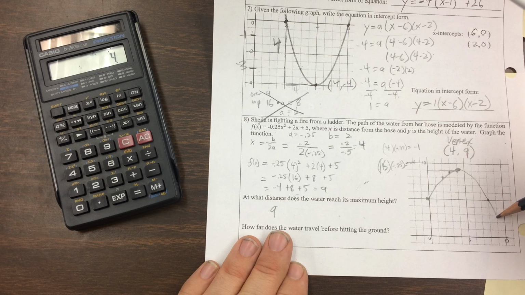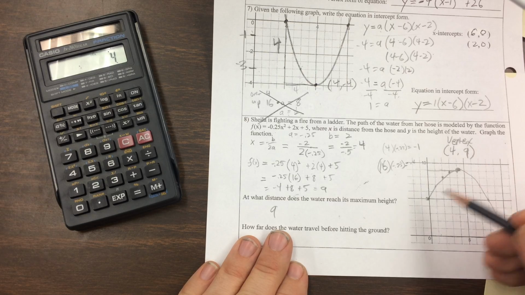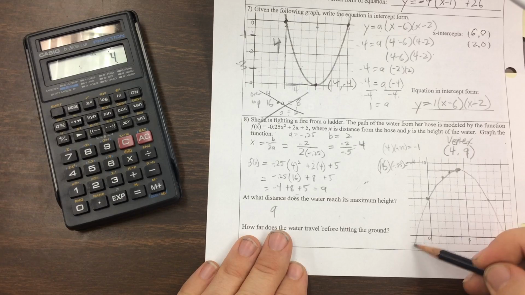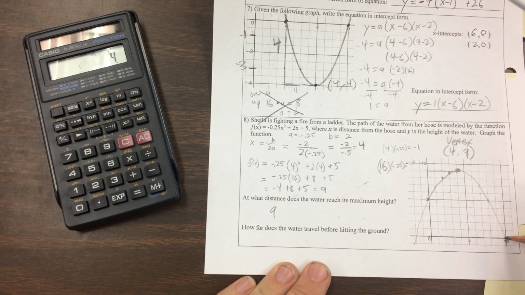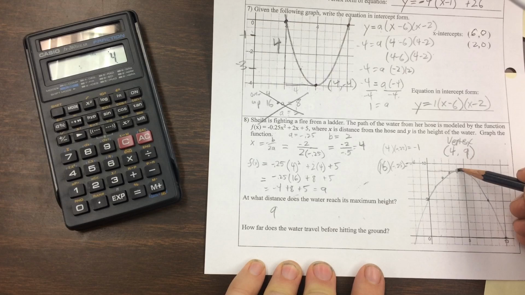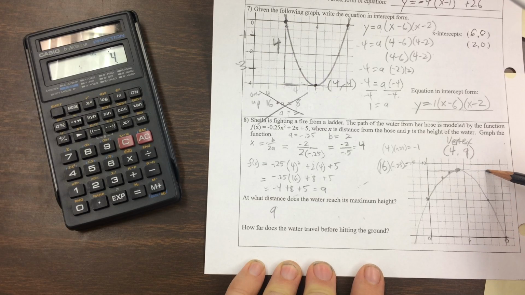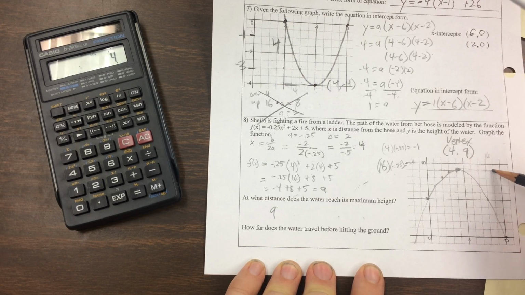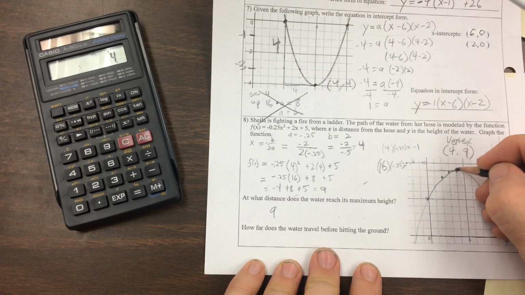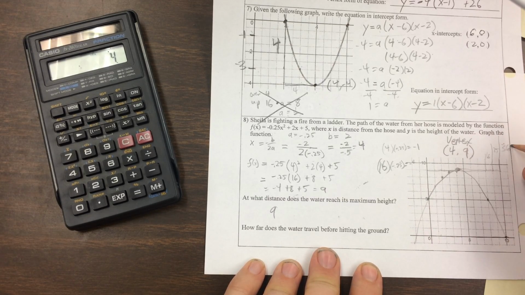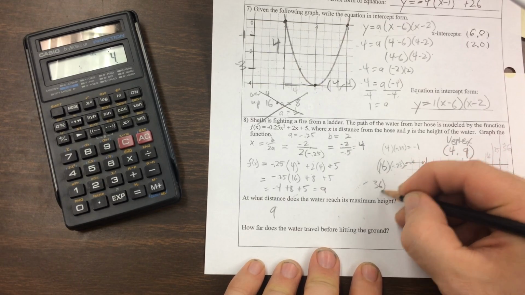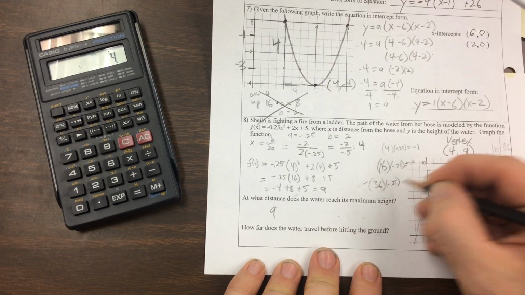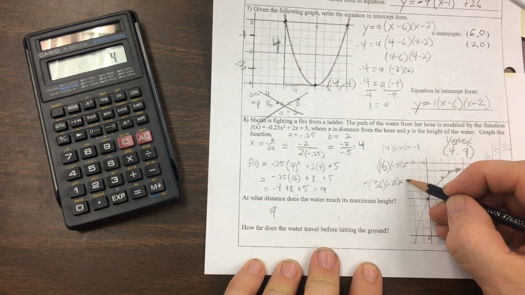Well, this requires a little bit of either additional math or guesswork. So the additional math will confirm. If I go over 4, normally I go up 16. Over 5 would be up 25. Over 6 would be up 36. So remember what my A does is my A says multiply the normal by A, and that'll give you your new one. So 36 times negative 0.25 is negative 9.